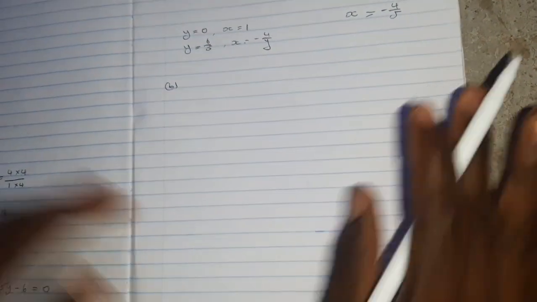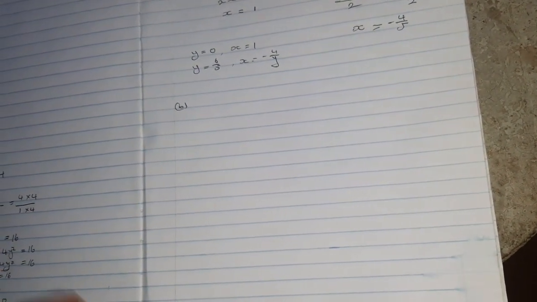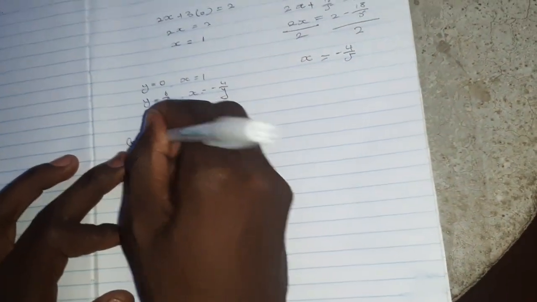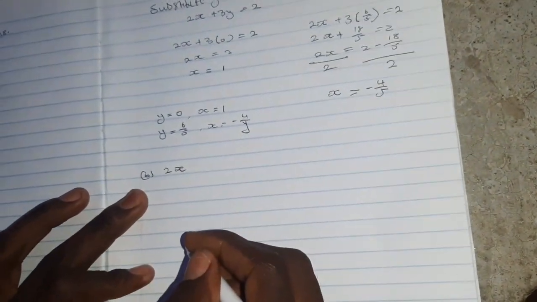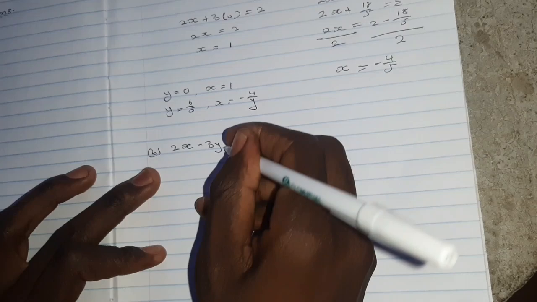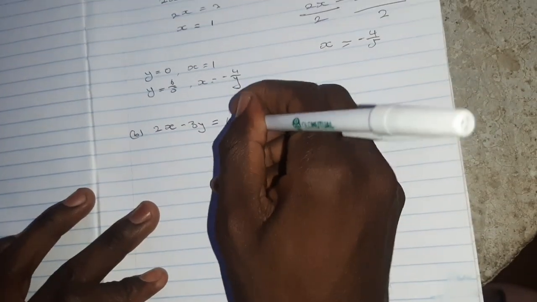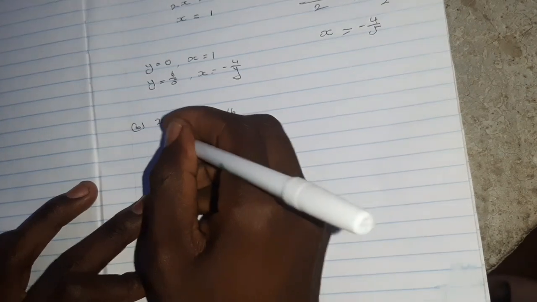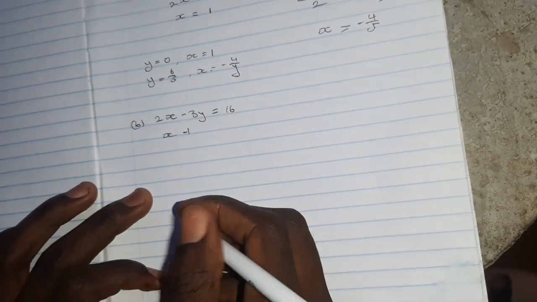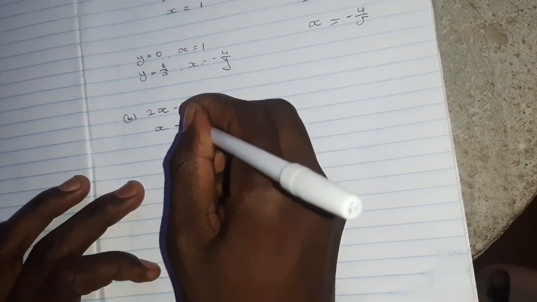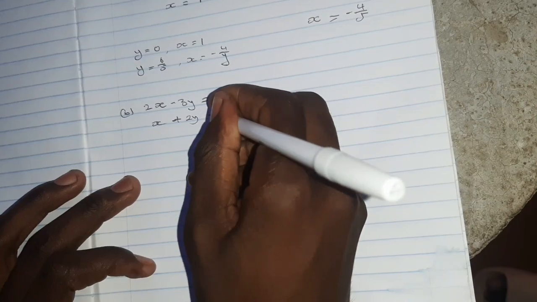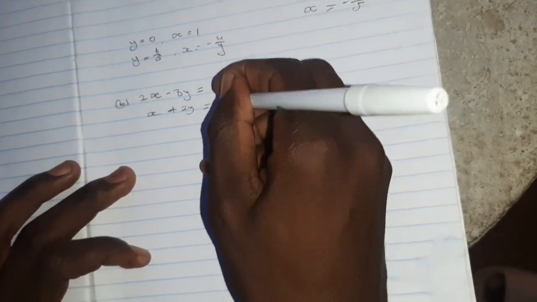So we are trying the other example, which is still example 1, but this one is for letter A, and now we are moving on to the one for letter B. On the one for letter B, it says 2x minus 3y is equal to 16, and x plus 2y is equal to 15.